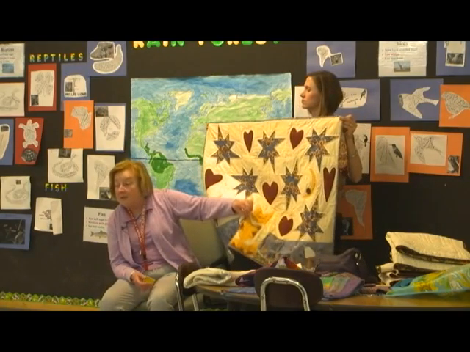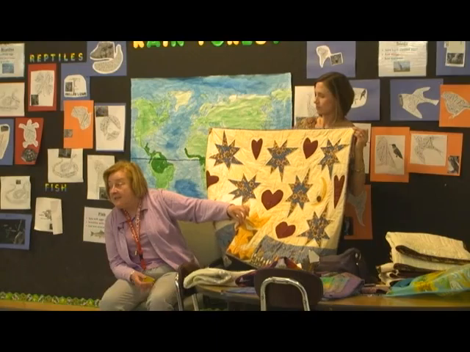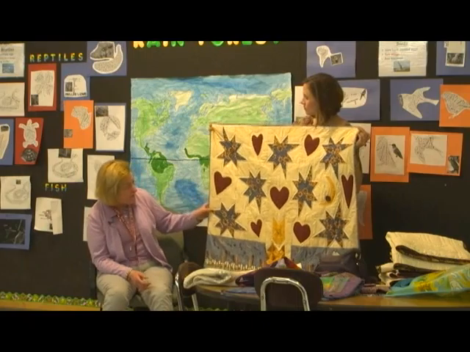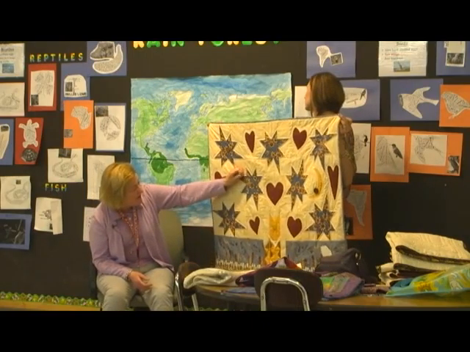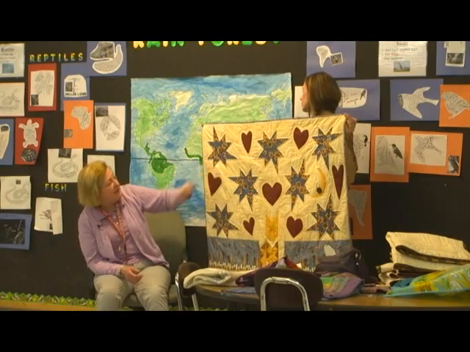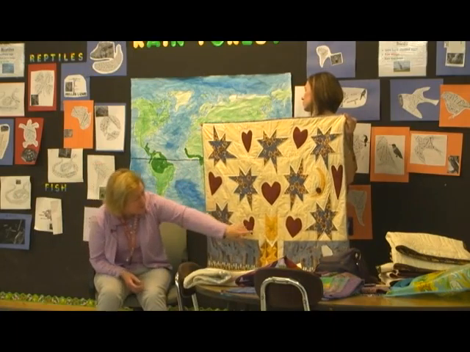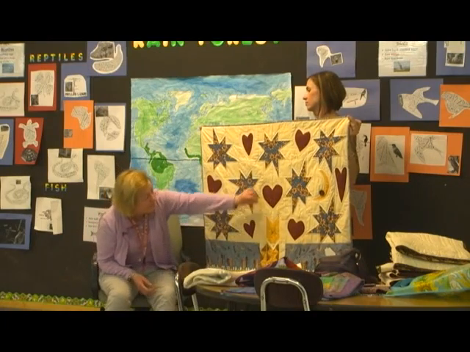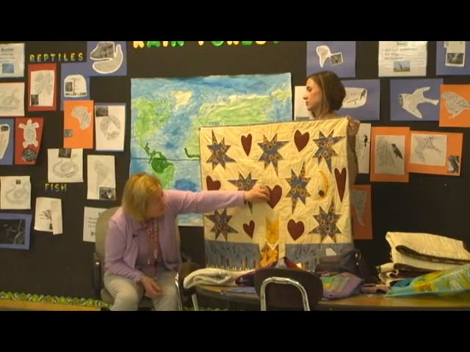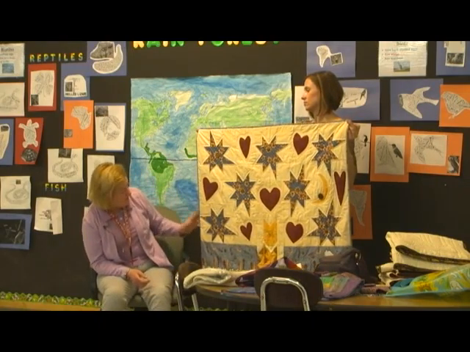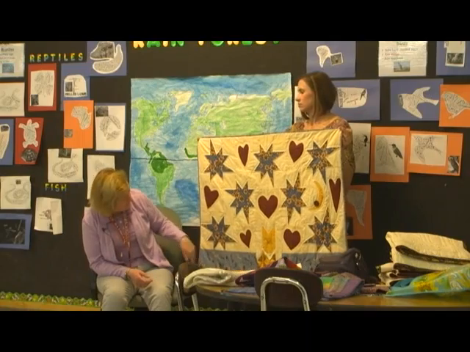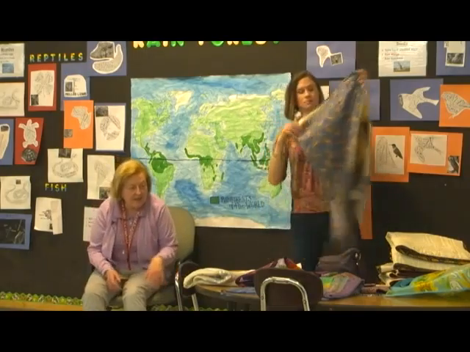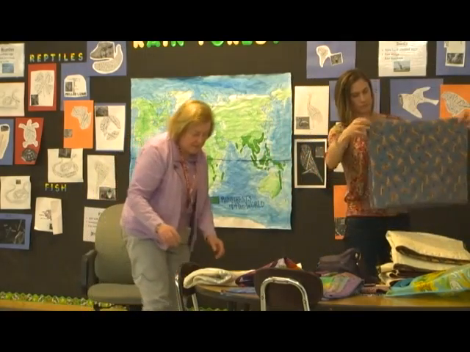So I used, what are these again? Prairie points. I used prairie points to make the little stripes on the kitty. And notice that these are wonky stars because they're not all exactly the same. And I put buttons for eyes and thread whiskers. And a few other buttons to highlight different areas. So that was fun. Let's see what else.